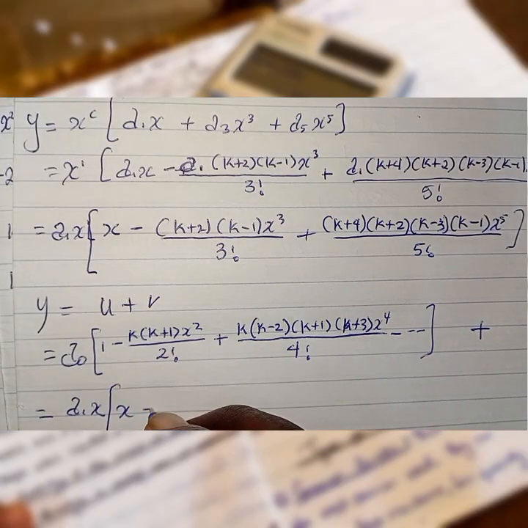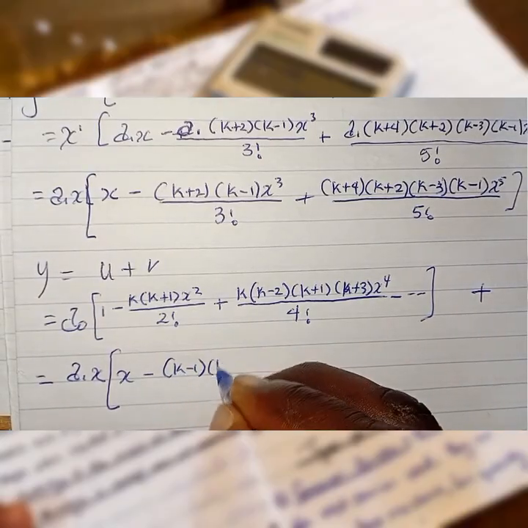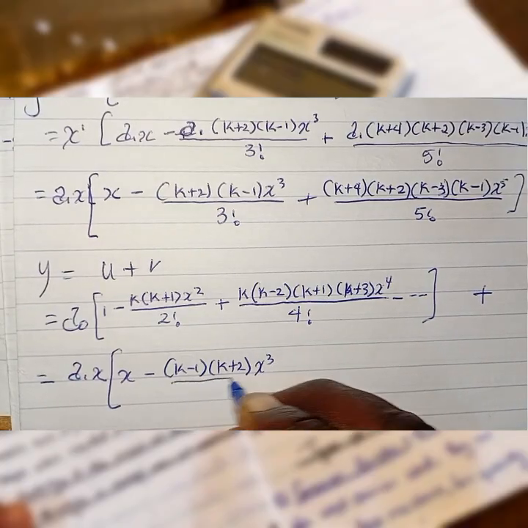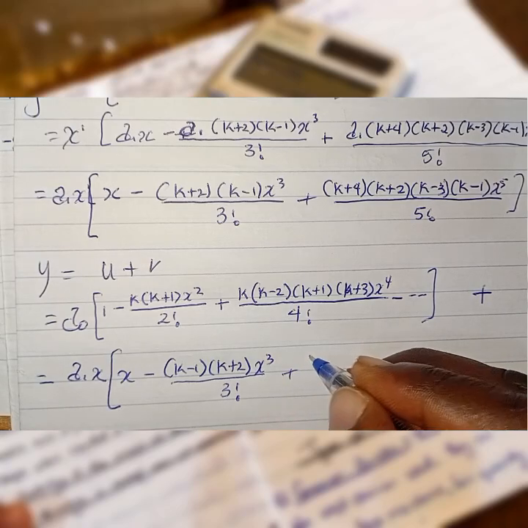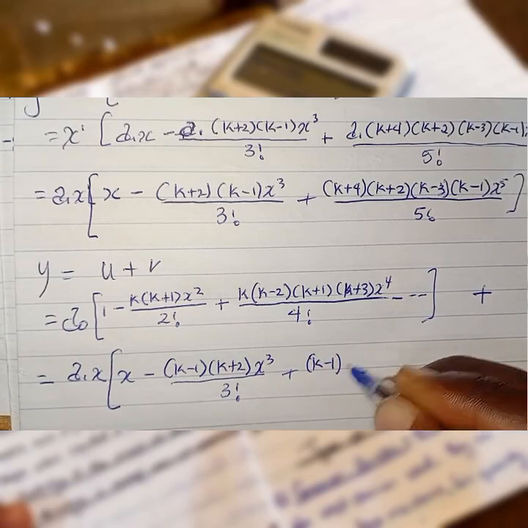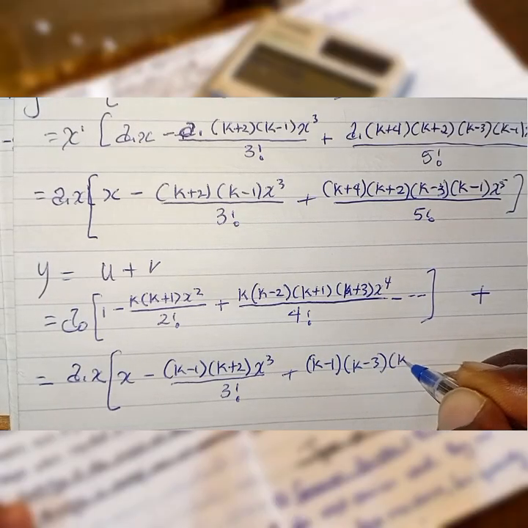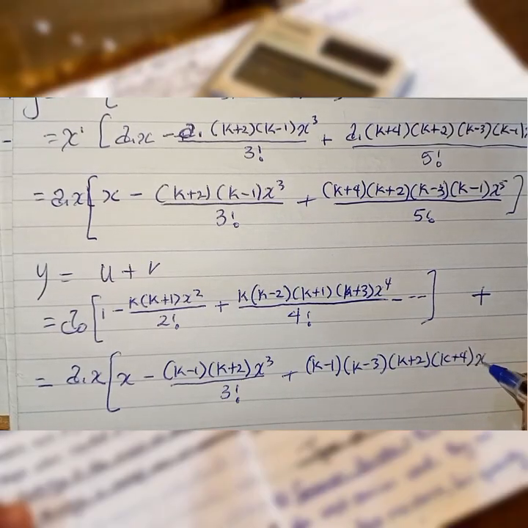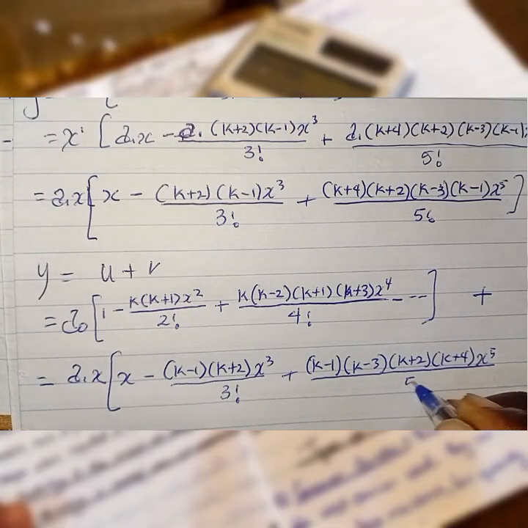So we have x minus (k minus 1)(k plus 2) x raised power 3 over 3 factorial plus (k minus 1)(k minus 3)(k plus 2)(k plus 4) x raised power 5 all over 5 factorial, minus the other one.